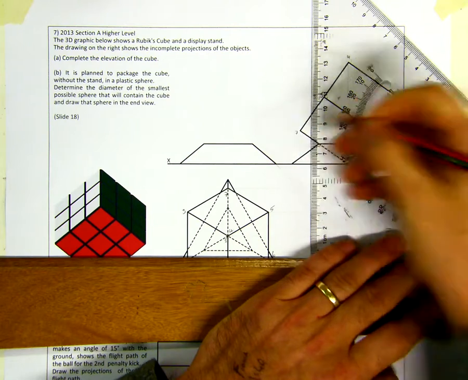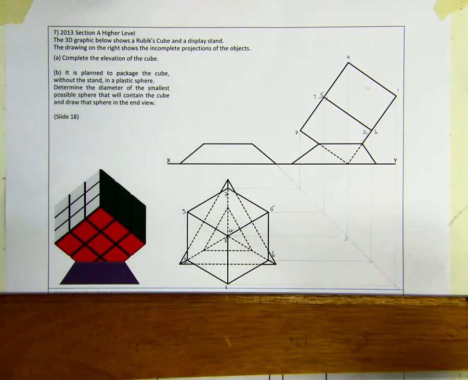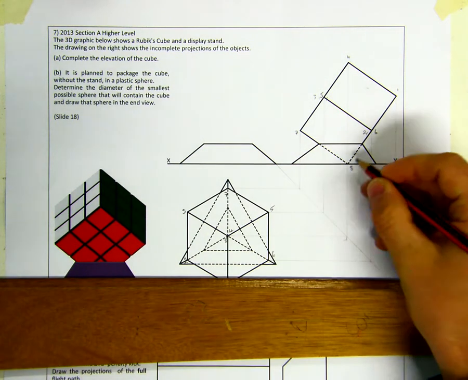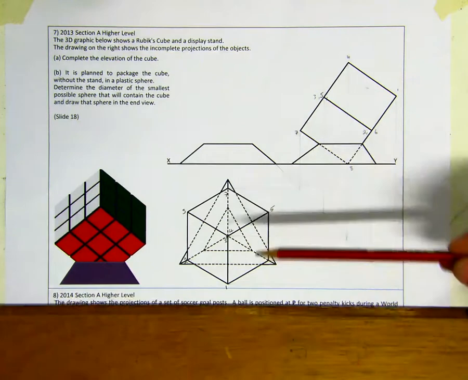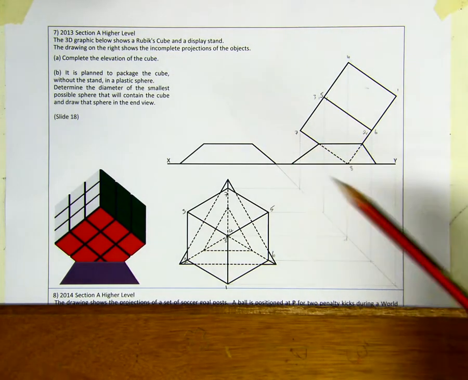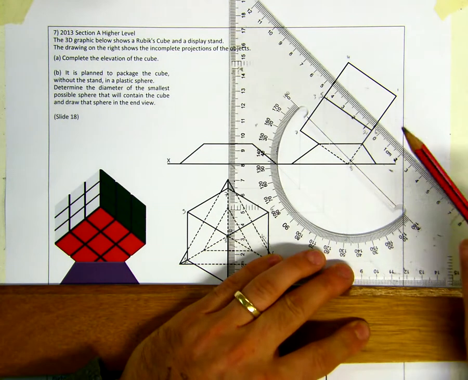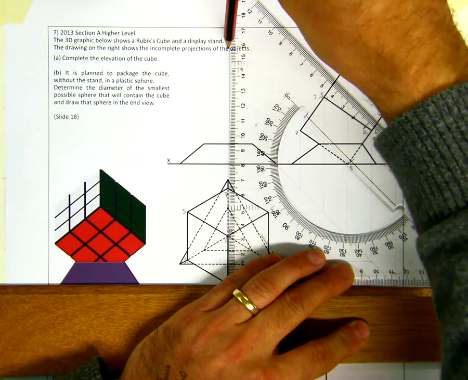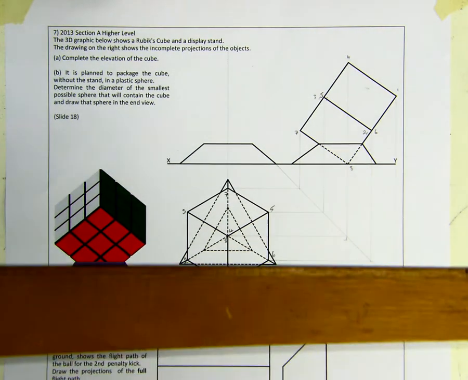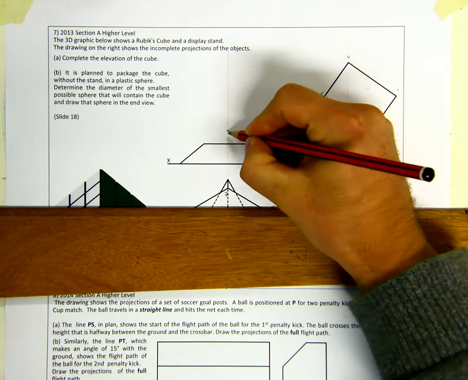Okay, so if you label everything, some people don't like doing it, but if you label it, you're going to have more chance of finding all your points. And we can see then 8 is on this corner here. Okay, so if we have located our points in 2 views, we're going to bring them across and find them in our 3rd view. So for example, we bring 7 up lightly and bring 7 across, and that's going to give us 7.